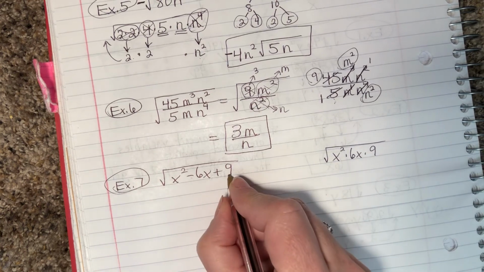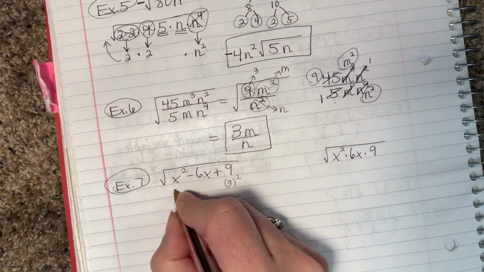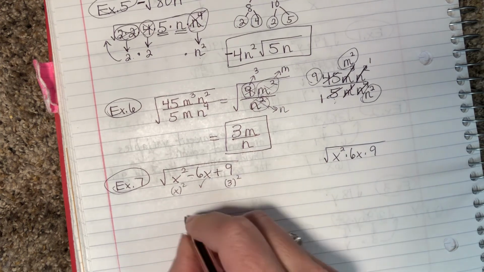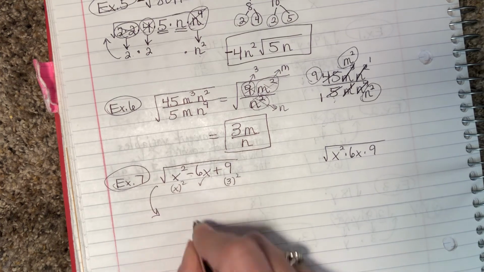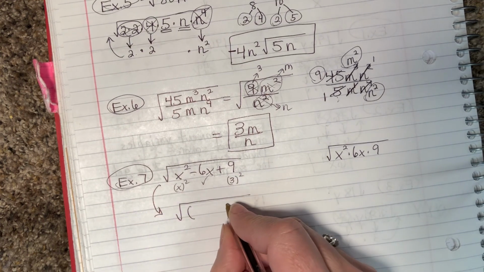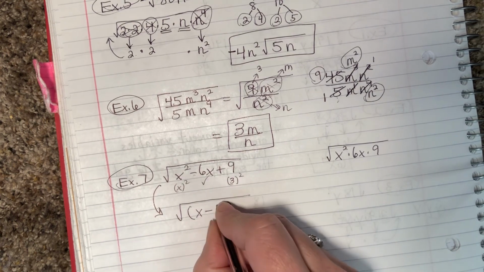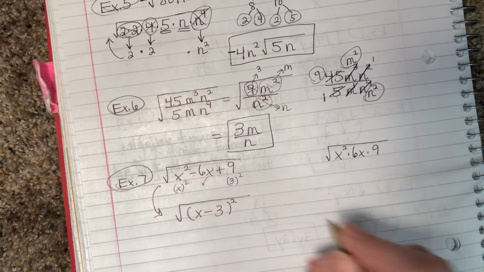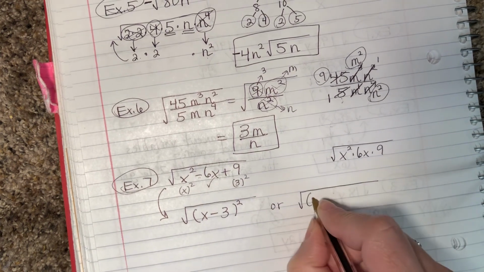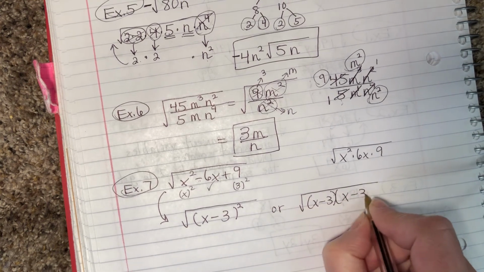Now this is a perfect square because his square root is 3. His square root is x, 3x doubled, 6x. So, writing this as a perfect square, x, keep the first sign, minus 3 squared. Or if you were to factor it with trial and error, you would get x minus 3 times x minus 3.